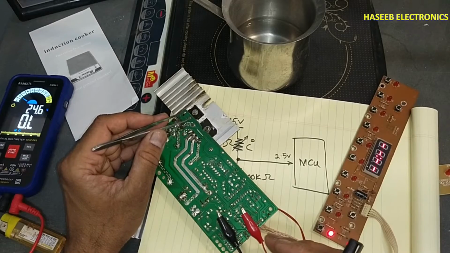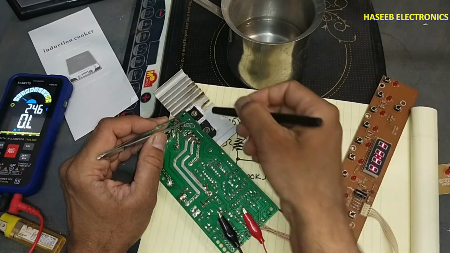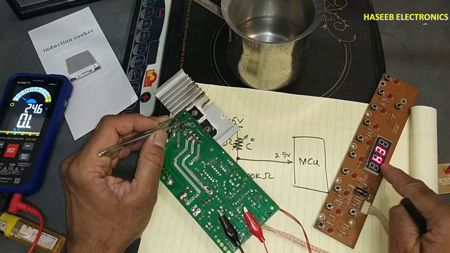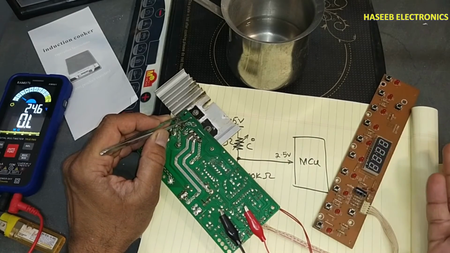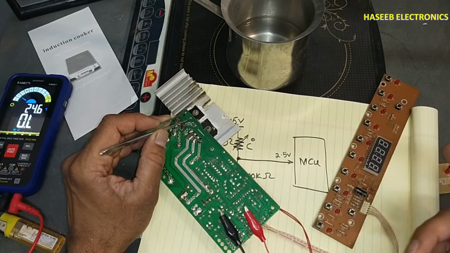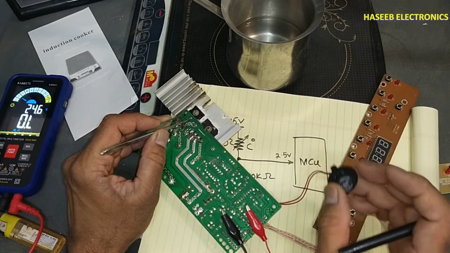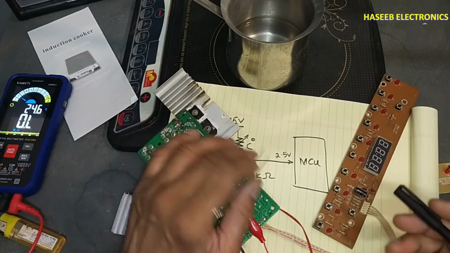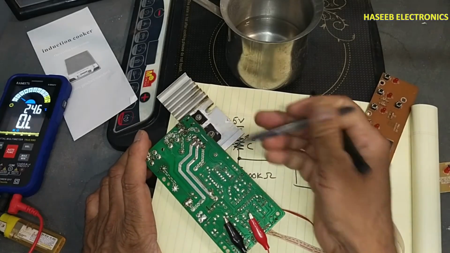Then the second temperature sensor, that is the IGBT temperature sensor, that is connected under this IGBT. When I turn it on, it will show E4 error. In Prestige and other brands, it will show E6 error. E5 for the other sensor in Prestige, E6 for this sensor. So we can verify both sensors.